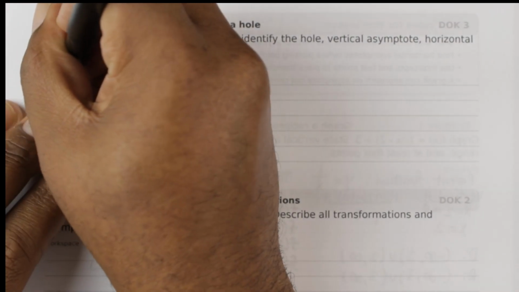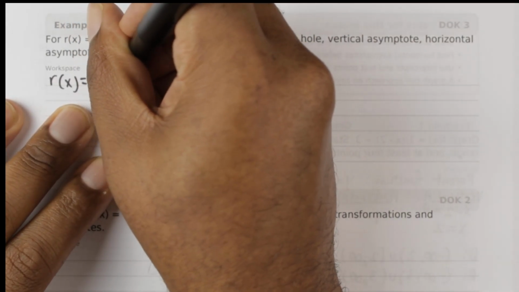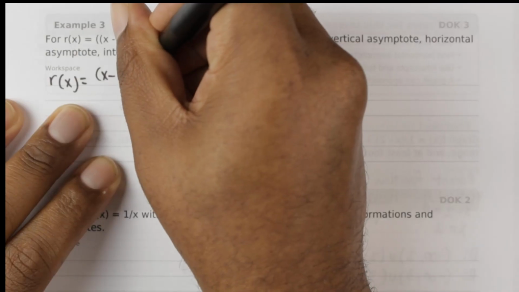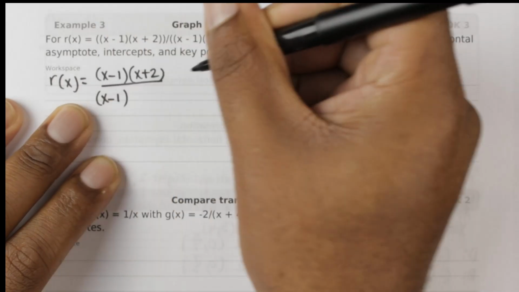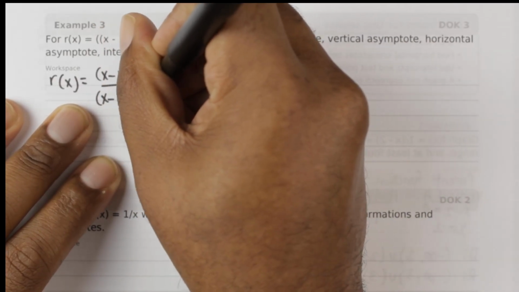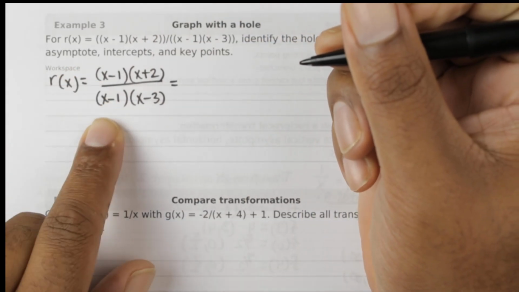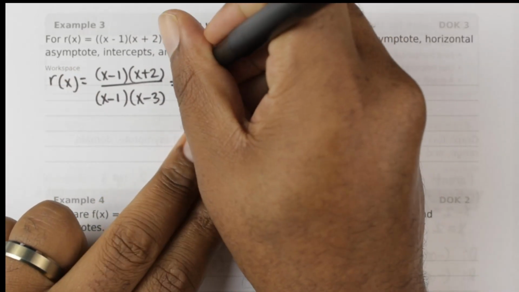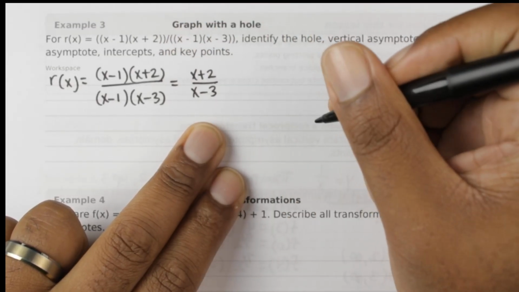So r of x originally is x minus 1, x plus 2, over x minus 1, x minus 3. Okay. Again, this can simplify because this is essentially 1. That's going to be x plus 2 over x minus 3, right?